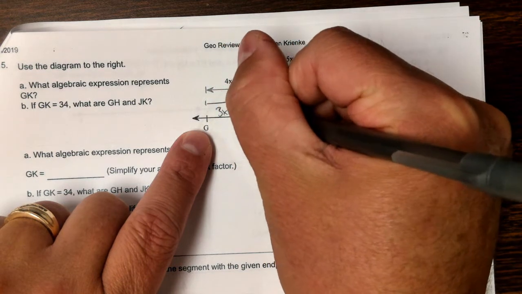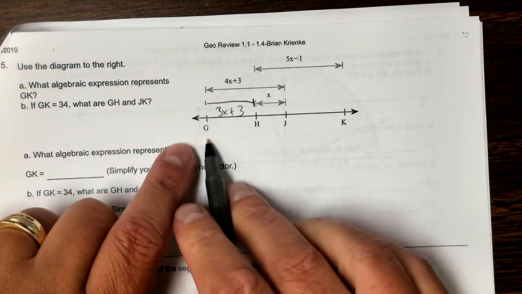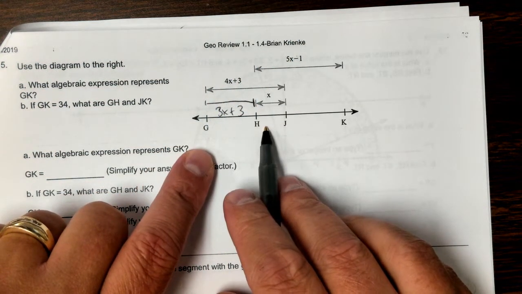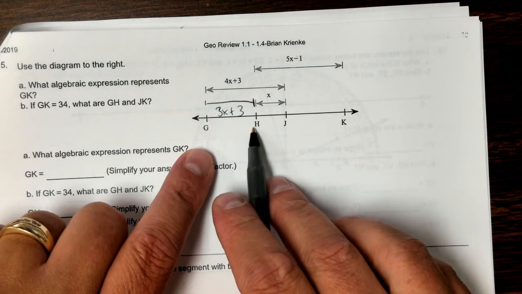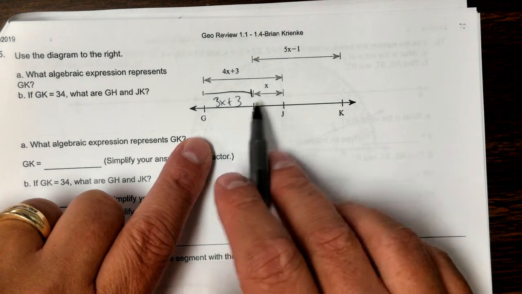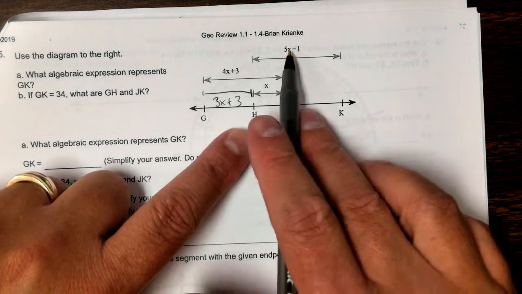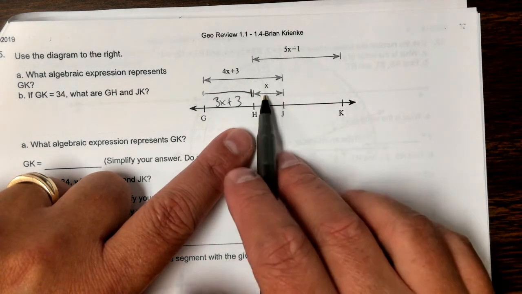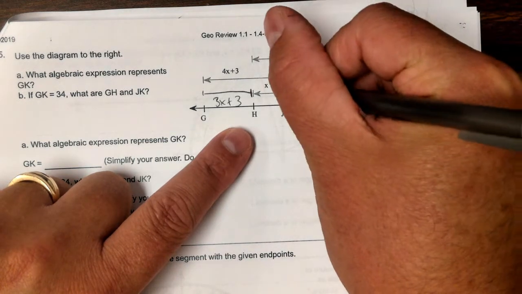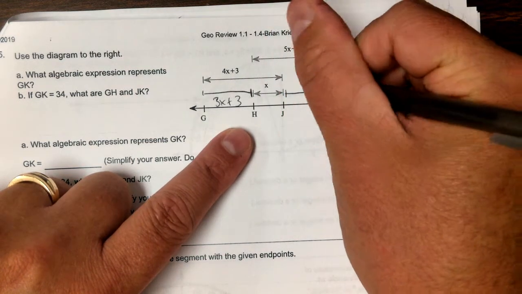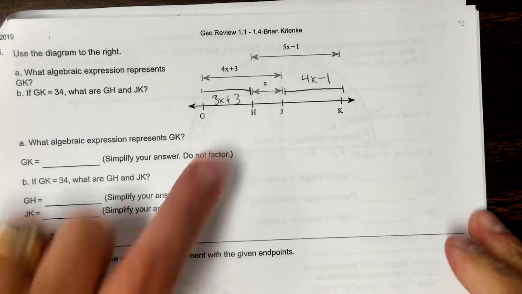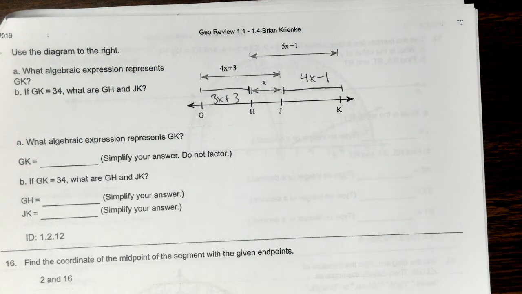So we've got 3x plus 3 for that part from G to H. So I just took away an x, and I get 3x plus 3. And then let's do the same thing for this one. Take away an x, and so from here to here is 4x minus 1. So that's what I would recommend doing.